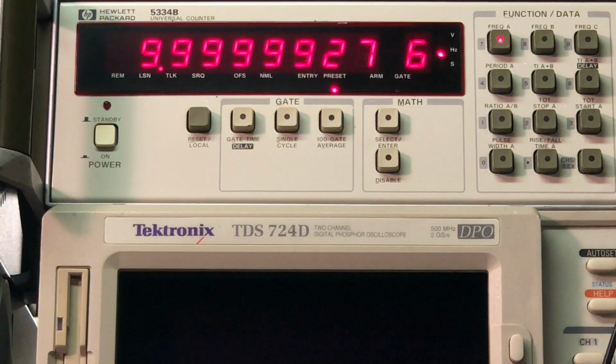Getting much closer now. It's 2325. There's 2330. And right there is 2331. Cal byte value 2331. So that actually looks really good.